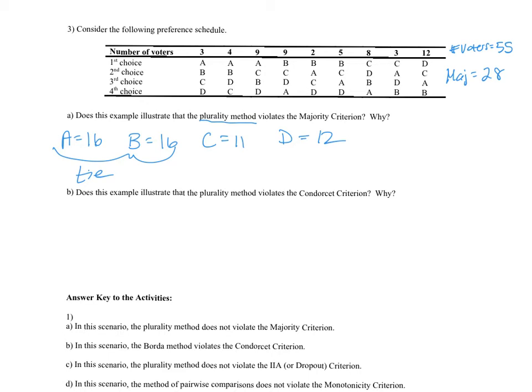Did we violate the majority criterion? Well, no one got a majority. So you cannot violate the majority criterion. You can only violate the majority criterion if someone got a majority but lost. Okay, so this is no, because no one had a majority.